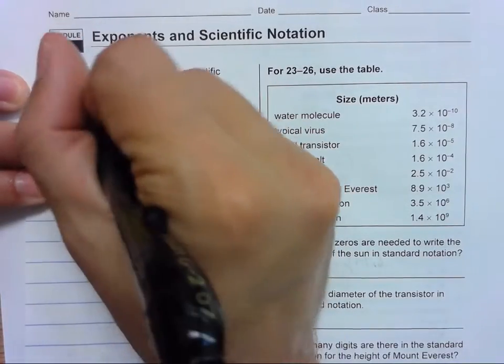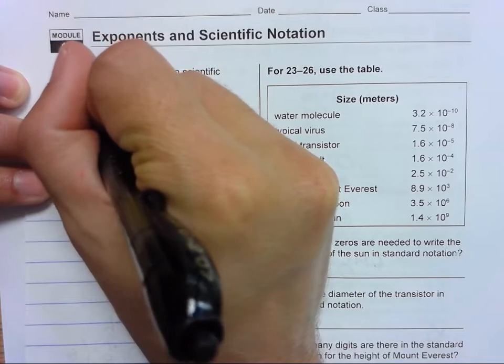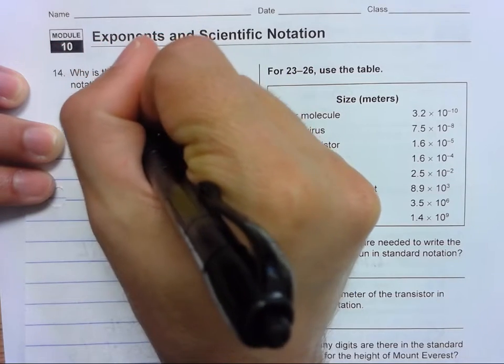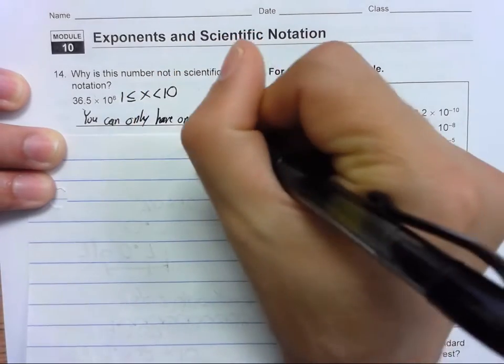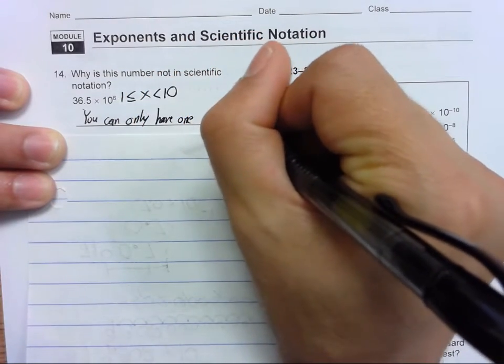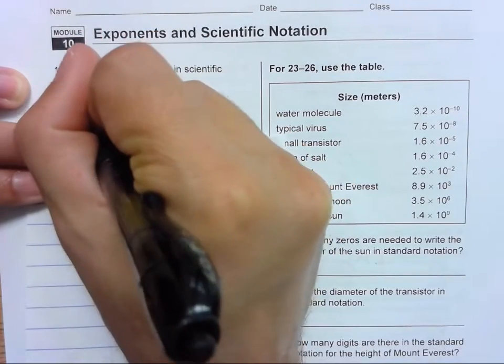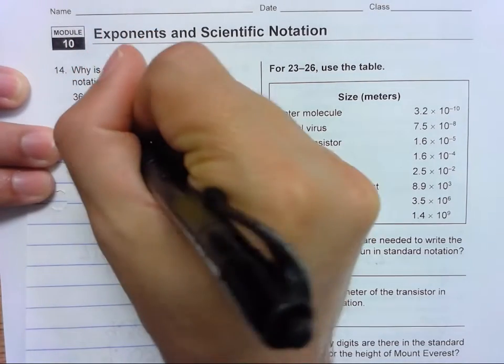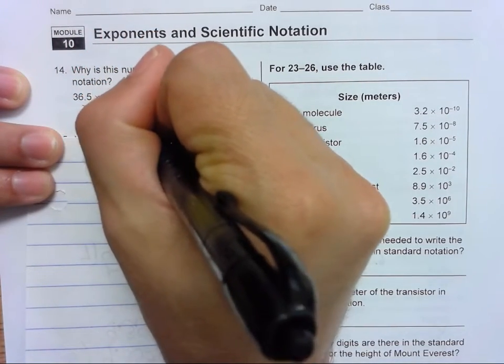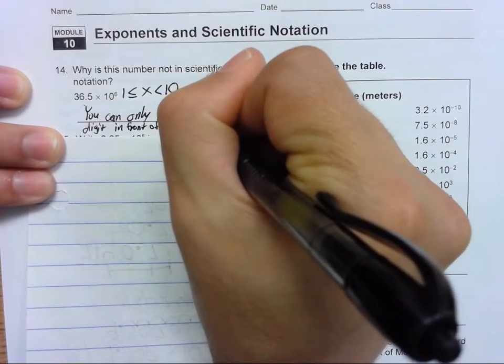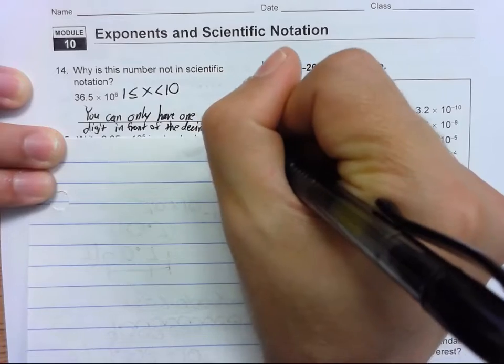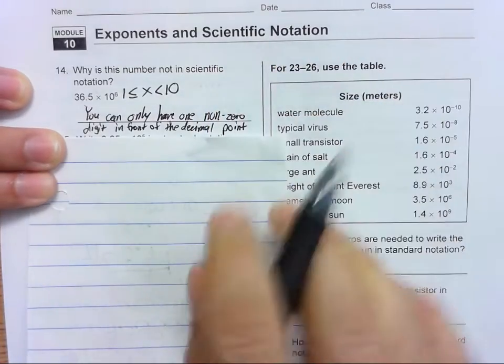So you can only have one non-zero digit in front of the decimal point.